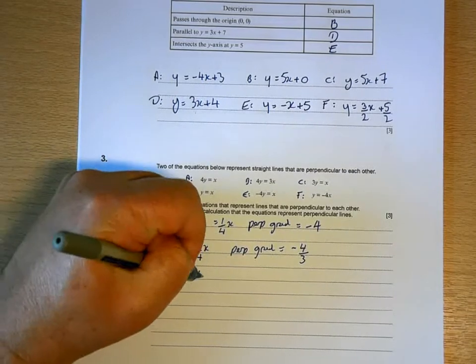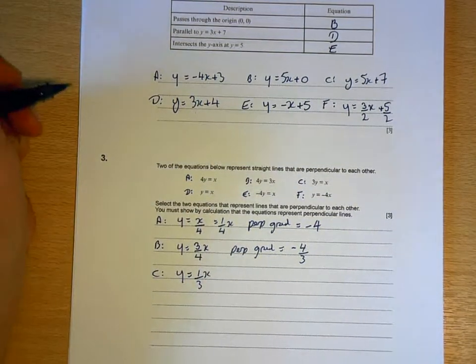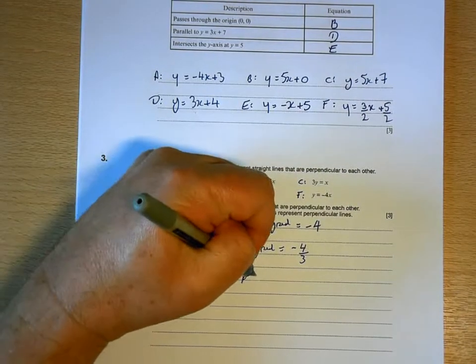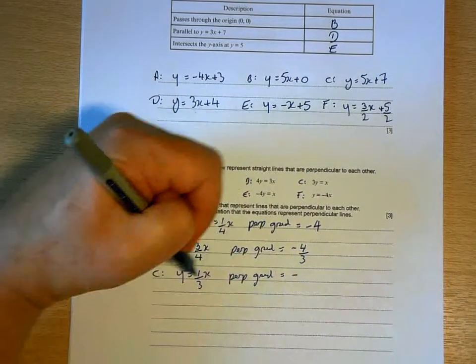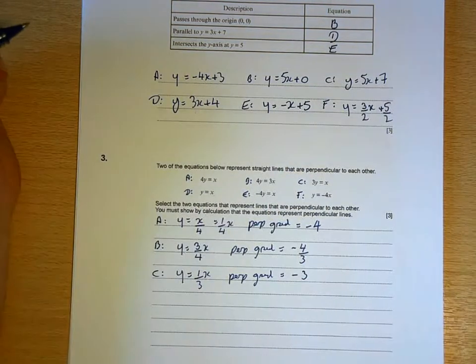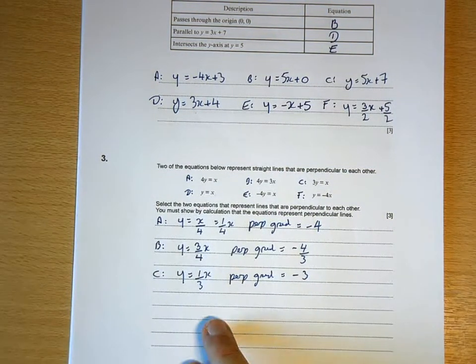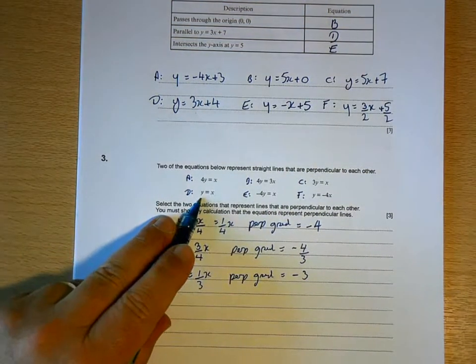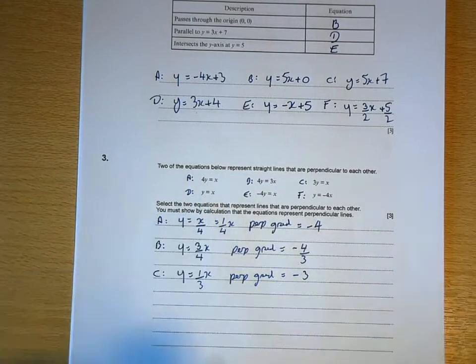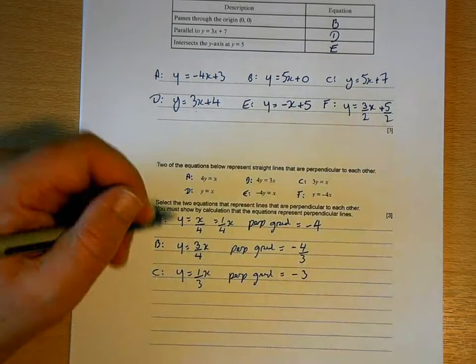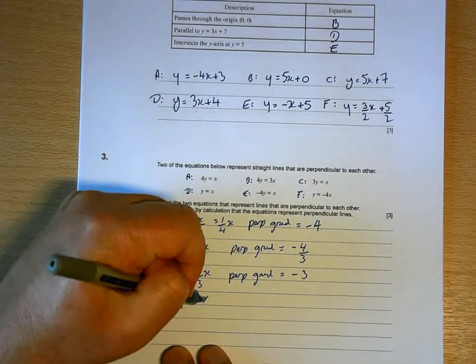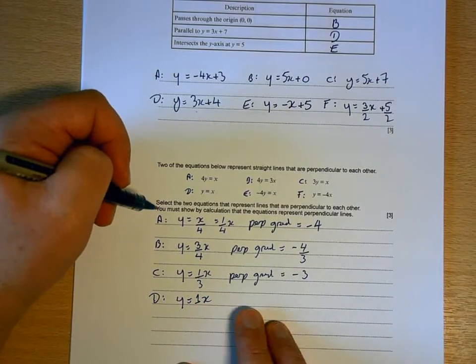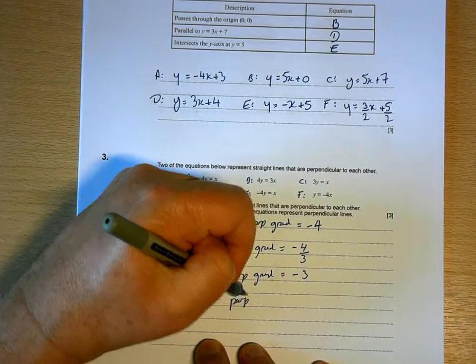Equation C, I'm going to divide by 3. Perpendicular gradient would be, change the sign, negative, turn it upside down, 3. Line D just has a gradient of 1. So the perpendicular gradient would be negative 1.